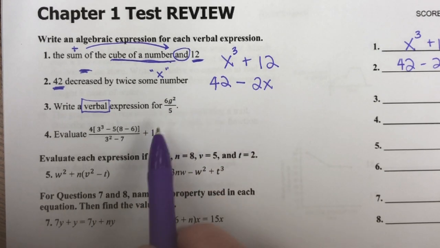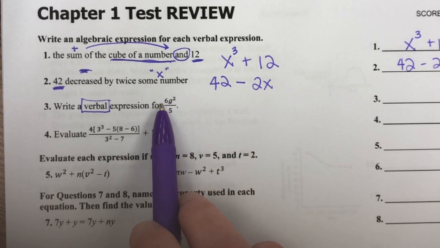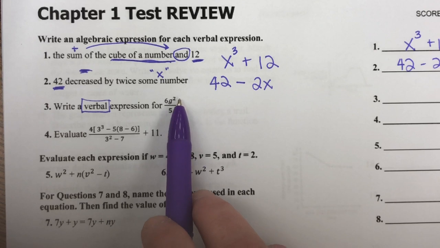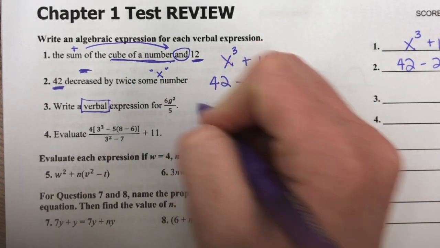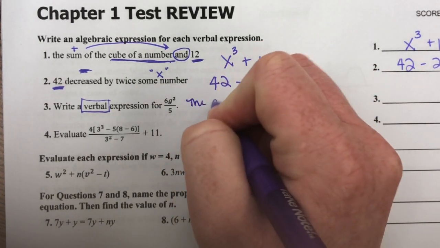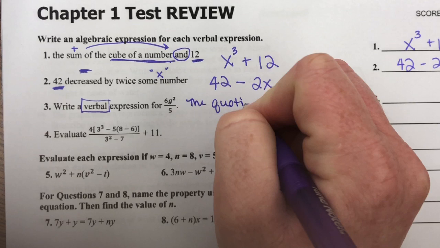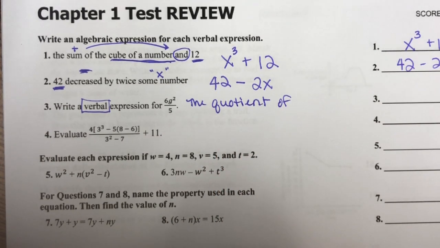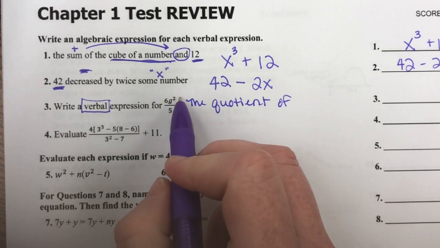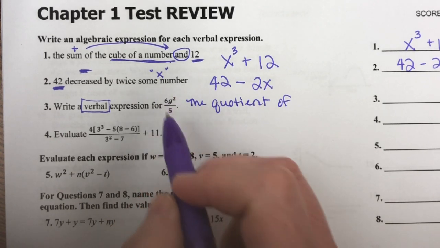Okay, so first I'm going to represent the division. So I'm going to say the quotient of. So now I have to name my 2 terms. What am I dividing? I'm dividing 6g squared by 5, right?